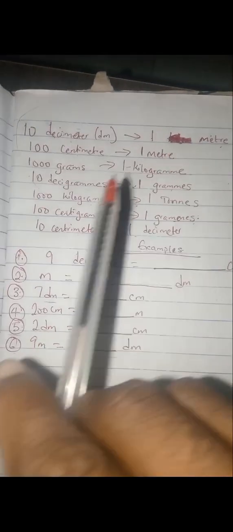Now, let's look at the next one. 1000 grams is 1 kilogram. From the kilo, I told you kilo means 1000. It's telling you that for you to get 1 kilo, you must have 1000 grams, a total of 1000 grams to get 1 kilogram. Do you understand?